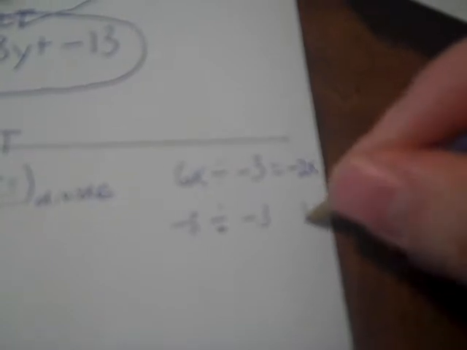So positive divided by negative is a negative. 6 divided by 3 is 2, and we put x on that quotient because one of the factors had x, and negative 3 divided by negative is a positive, and that's positive. So plus is your operator. So I have negative 2x plus 1. So the division operation is done.